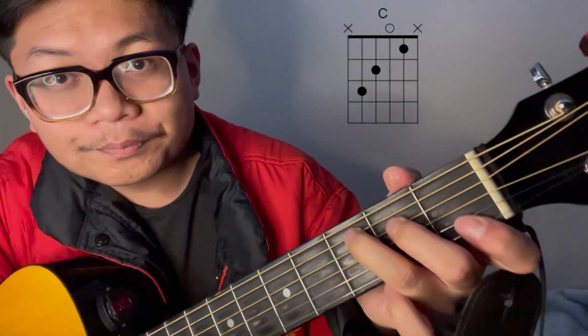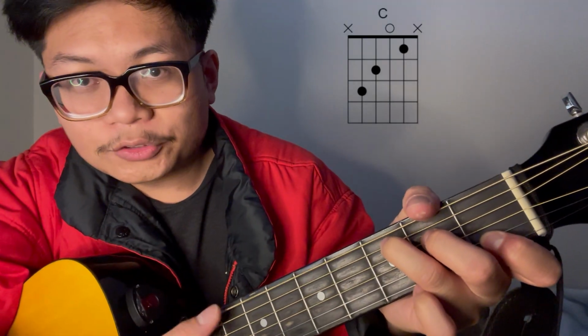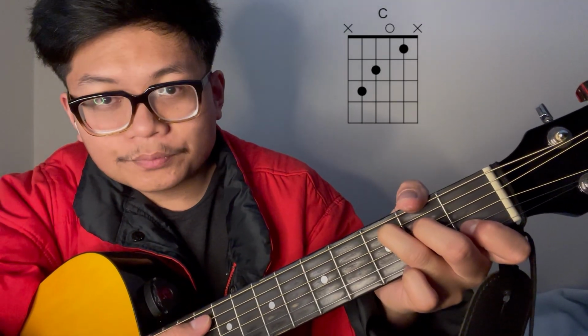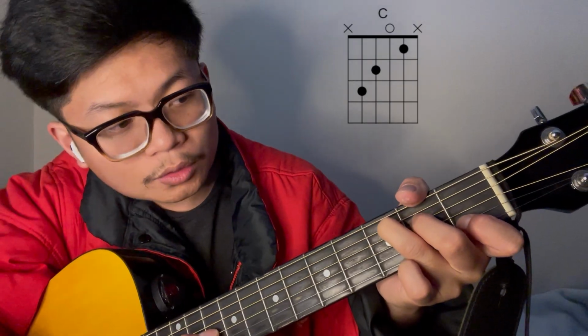So a bit of a refresher first. The chords that we're going to be using in this video start with the C major chord. It's going to be this one right here. That's going to be a dead string right here. Personally, I like to use my thumb to mute the lower E string. It's going to be 3, 2, open, 1, then an open string on the high E string right here.